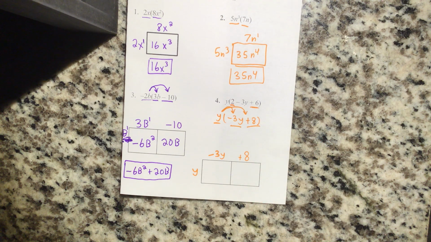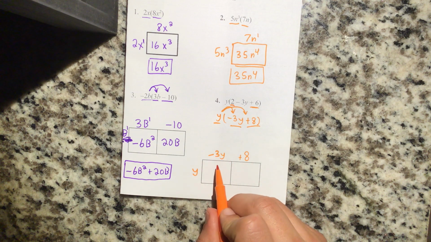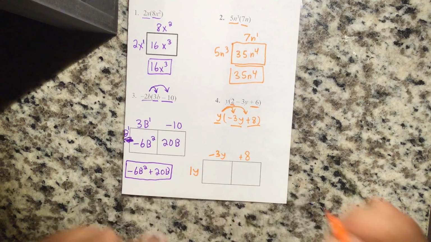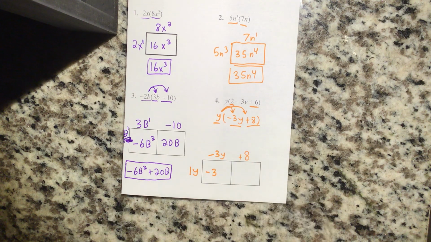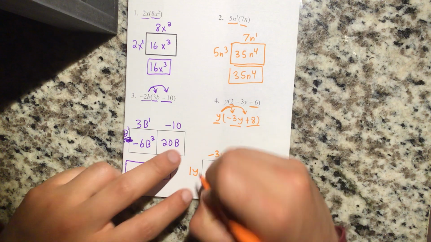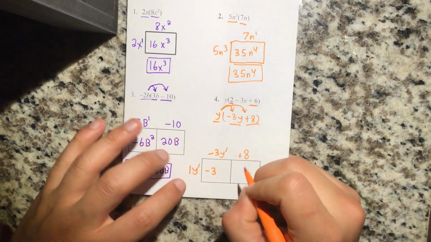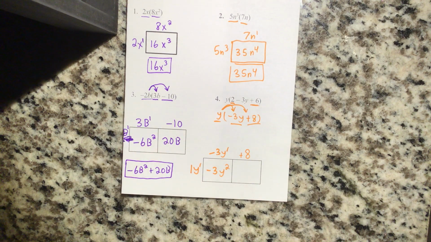Now we multiply, just like number 3, okay? So y times negative 3y, okay? So remember, first thing is we go to the coefficients. So here, there's an imaginary 1. Negative 3 times 1, negative 3, okay? Then I go to my y's. So I have 1y here, put an exponent of 1, 1y here. So add them up, 1 plus 1, y to the second power, y squared, okay?